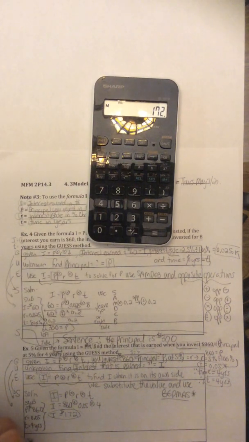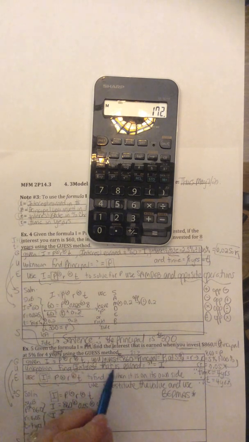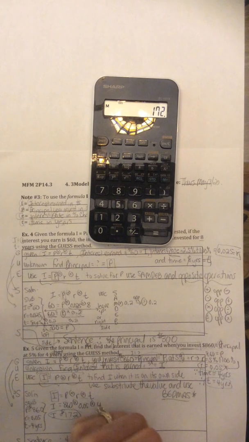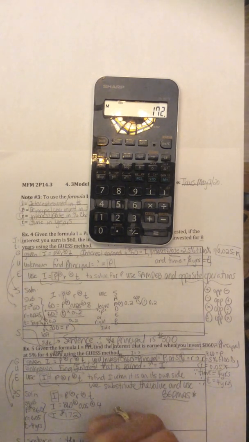So S, the sentence. Therefore, the interest that is earned, because I'm answering that unknown question, the interest that is earned is $172. Now you're going to practice some questions in the textbook.